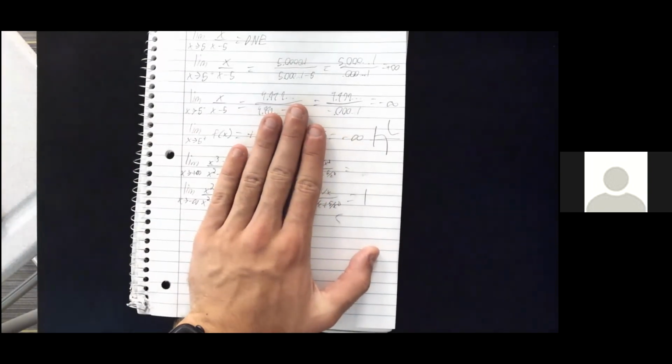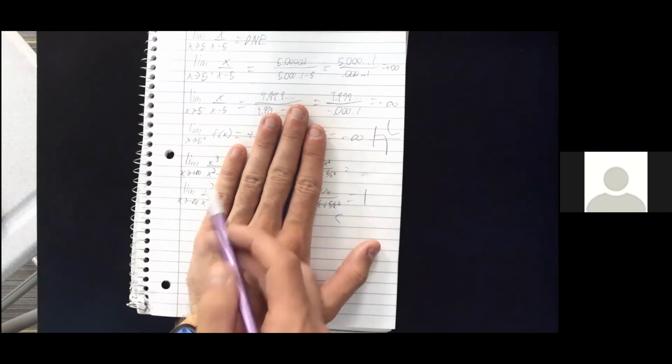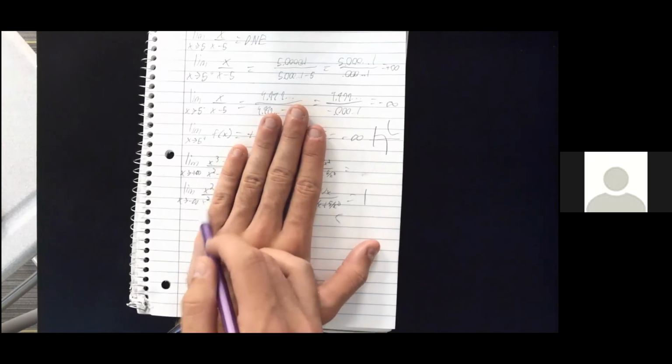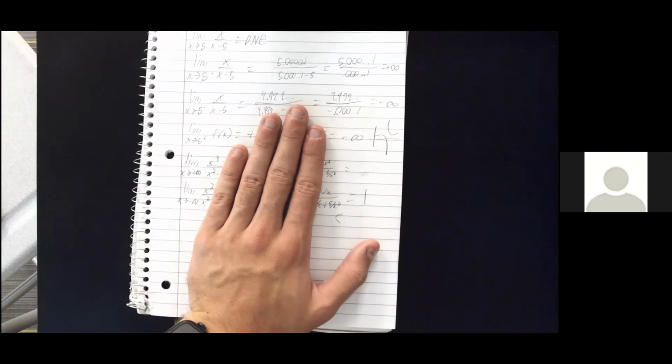But yeah, when you're doing these limits to infinity, you can basically ignore everything else that's there and only look at the coefficients of the biggest terms, in a sense, because that's what's going to dominate everything else.